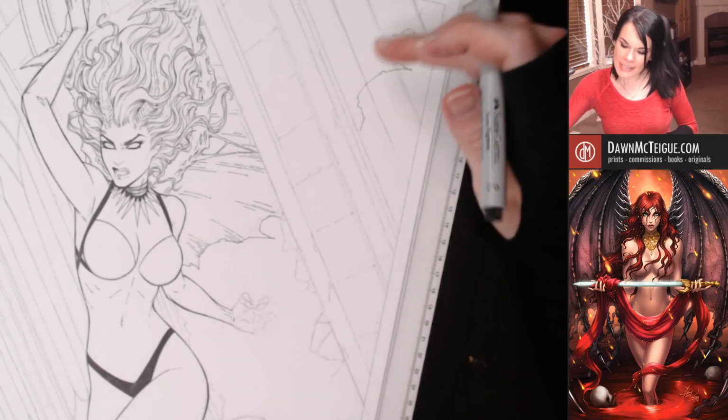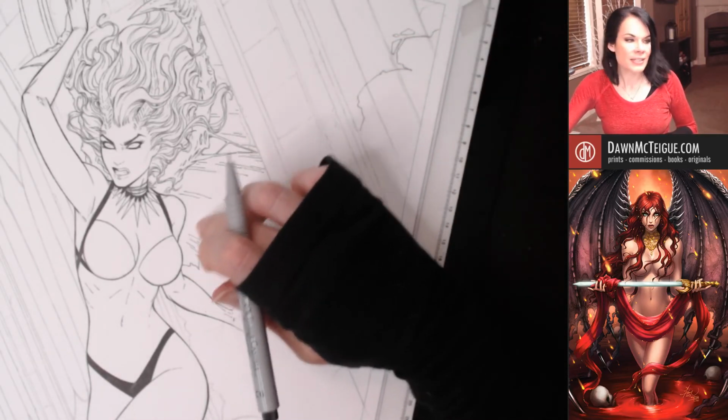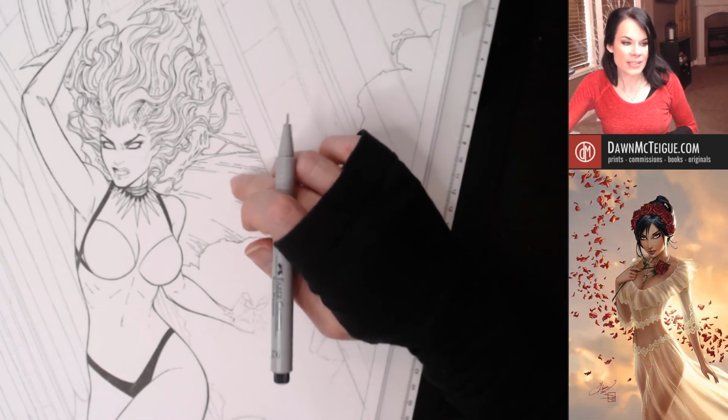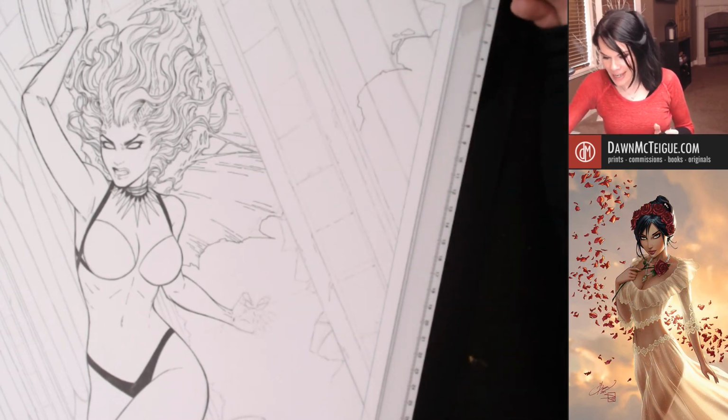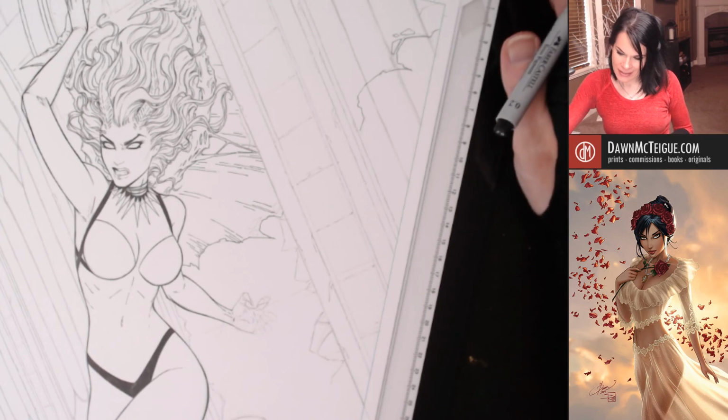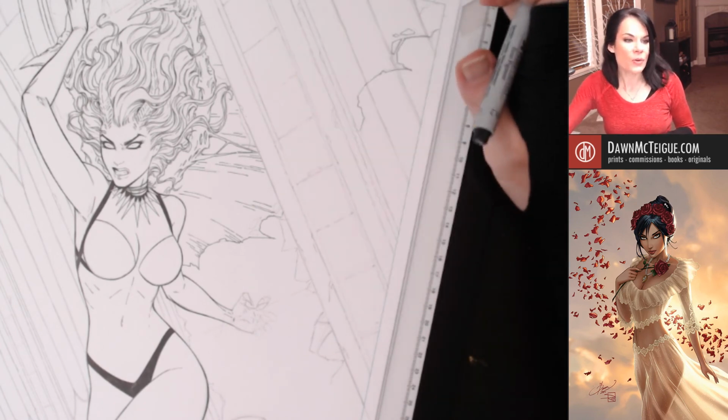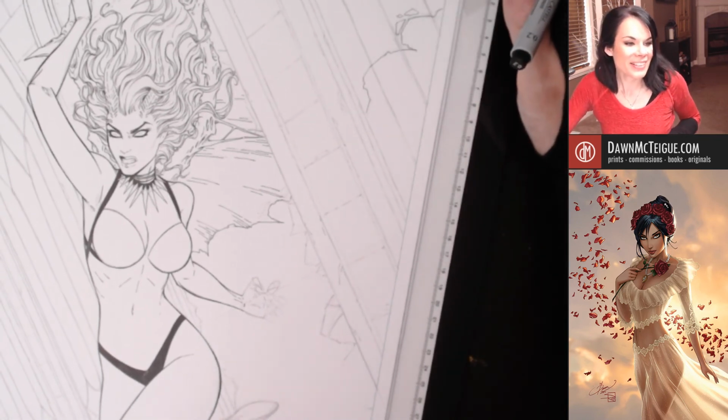So we won't really see anything else. I've got detailing on the wings here and a little bit of texture, but we wouldn't see that in the stained glass window because it's just a shadow or a silhouette there, but at least it's there.